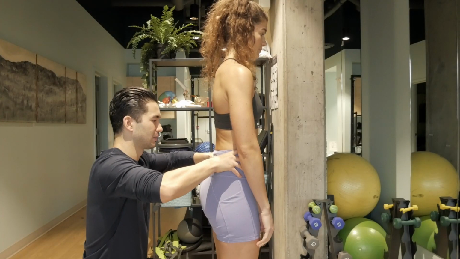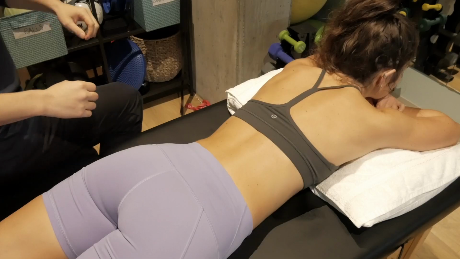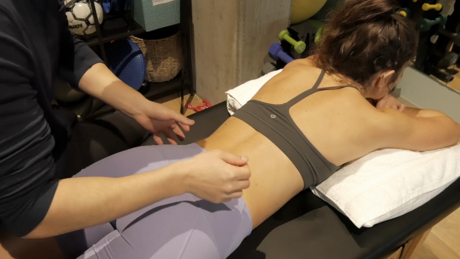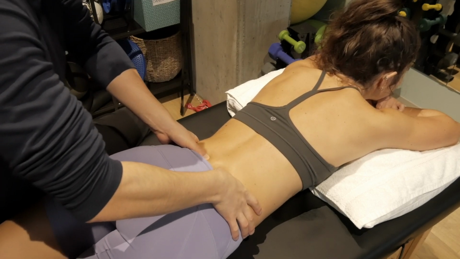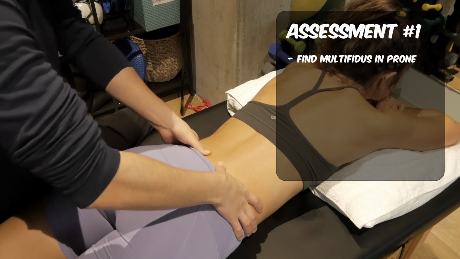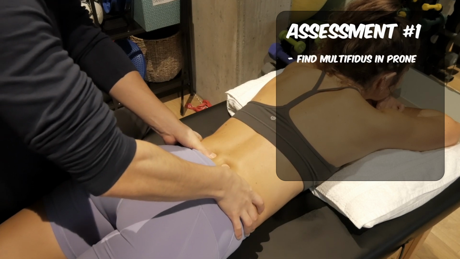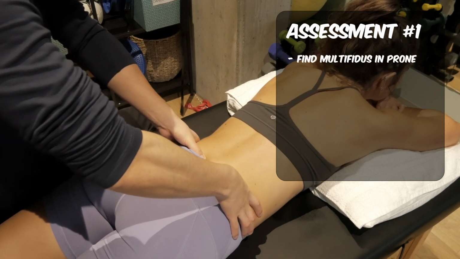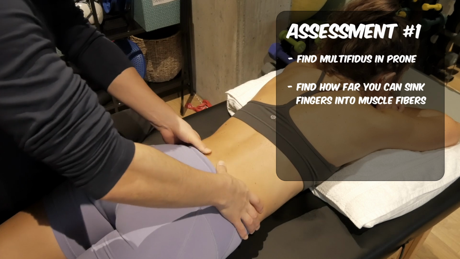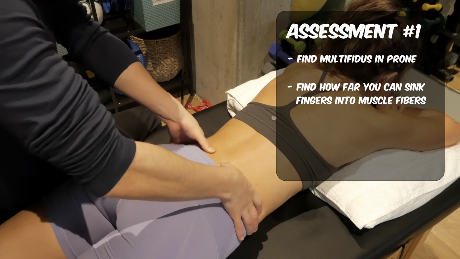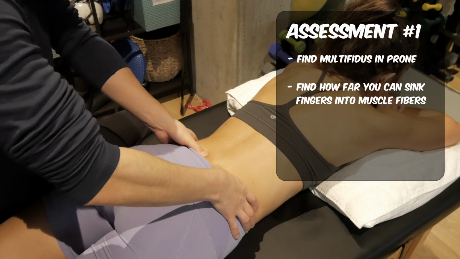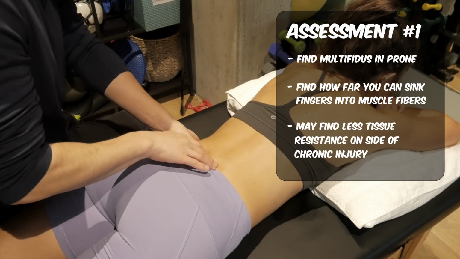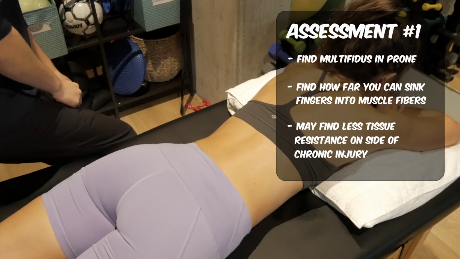But really what you want to do is assess the quality of the multifidus tissue itself. To test the muscle, we want to assess the quality of the muscle tissue with our hands. In prone, you want to find the multifidus muscle, slightly lateral to the bony prominence of the spine. Using your thumbs, you want to see how far you can sink the pads of your thumbs into the muscle tissues. If there is a history of chronic low back pain that is experienced more on one side, you may feel less tissue resistance on that side, and it should feel like pressing into a soft avocado.